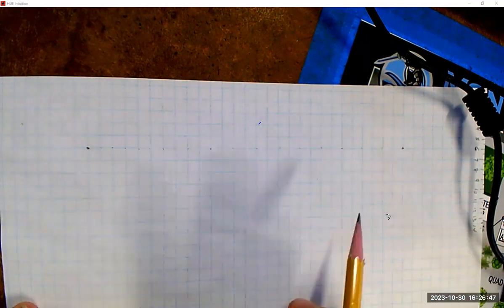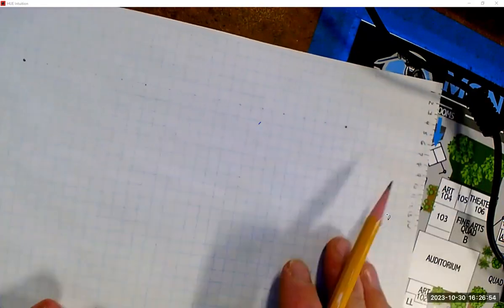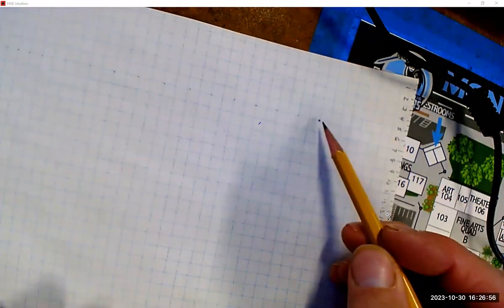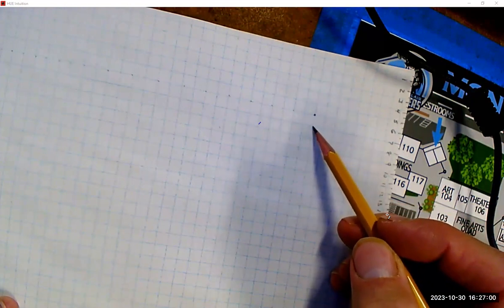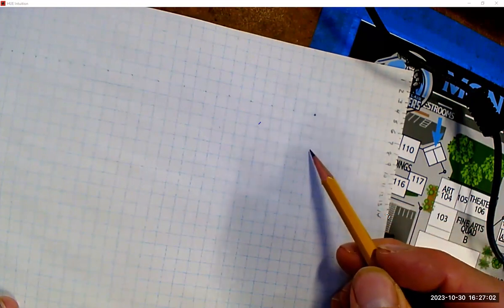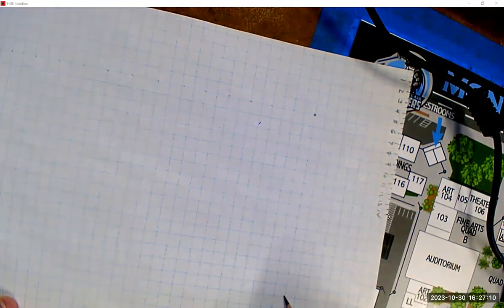And then we said that the entire wall was 8 foot 6. And so I'm creating an 8 foot 6 wall here. So 6 inches, 1 foot, 6 inches, 2 foot, 6 inches, 3 foot, 6 inches, 4, 5, 6, 7, 8 foot 6 would be to here.